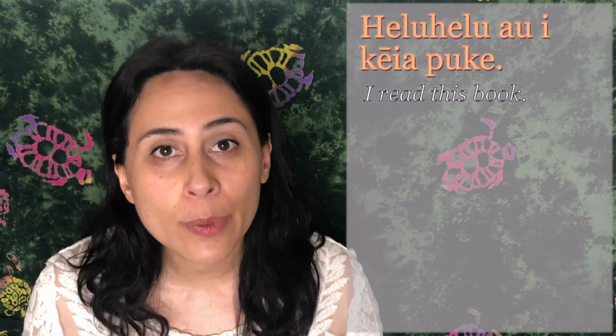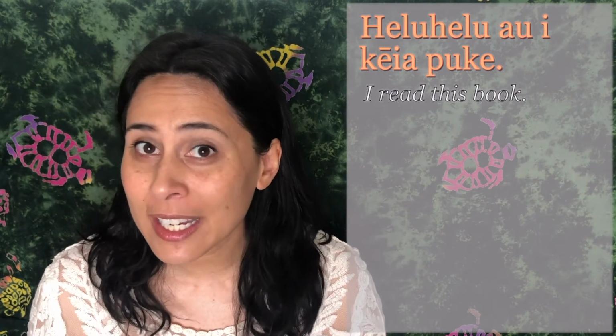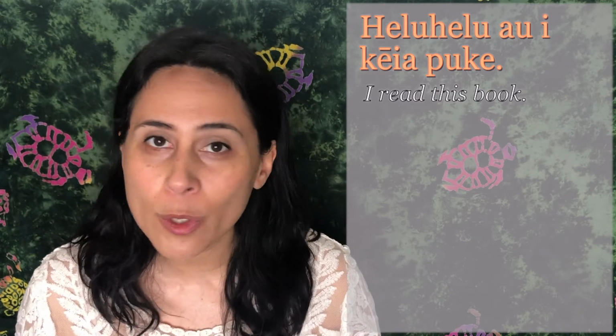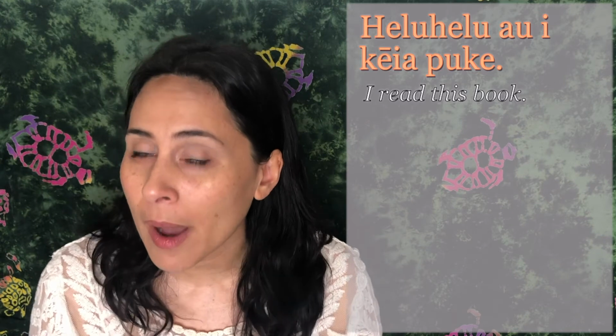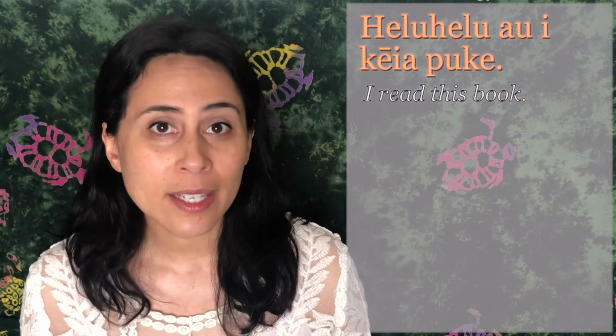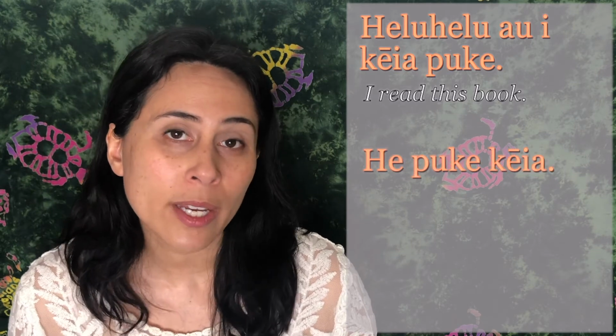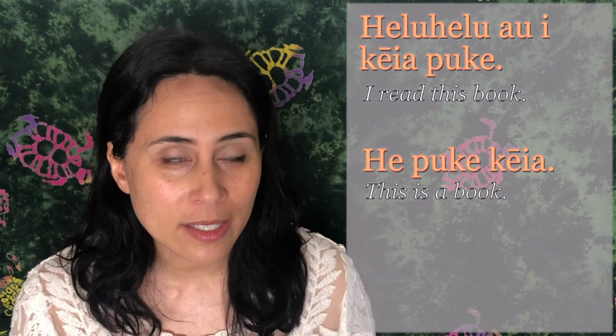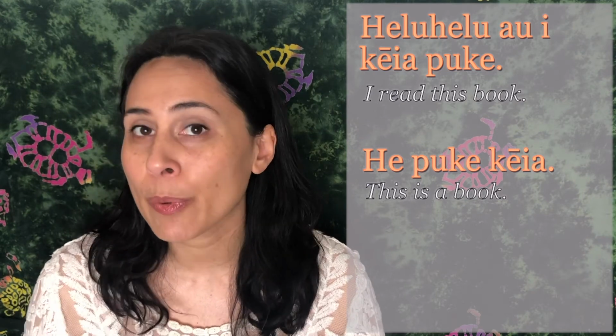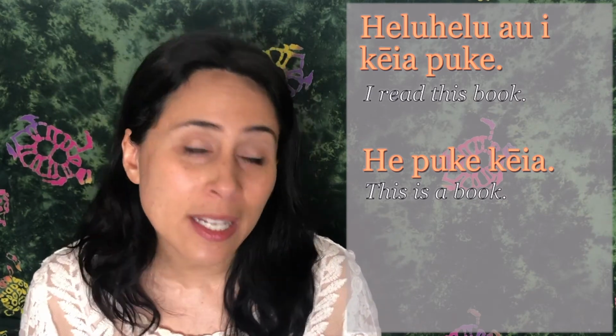So far, we've looked at demonstratives as ka'i, or determiner words that are connected to nouns to provide more information about which noun you are indicating, such as the sentence, I read this book. Helu helu au i keia puke. But just like in English, in Hawaiian, demonstratives can also be standalone pronouns, or papani, such as in the sentence, this is a book. He puke keia. In that sentence, the demonstrative this is acting as a pronoun, which is the subject of the sentence.